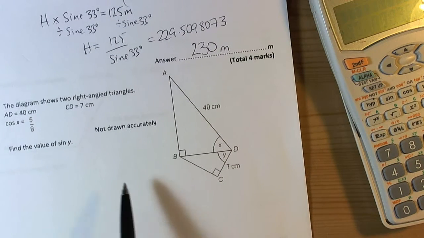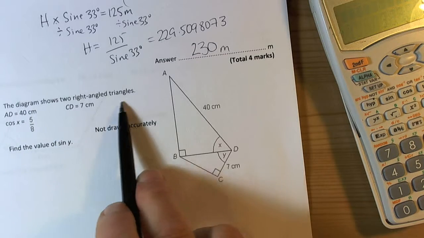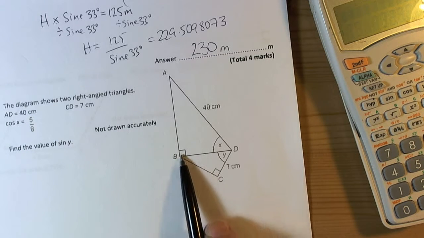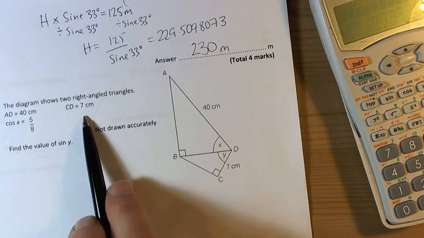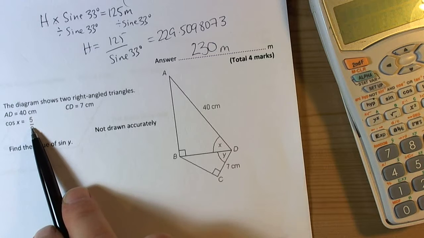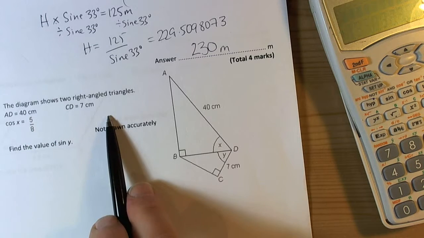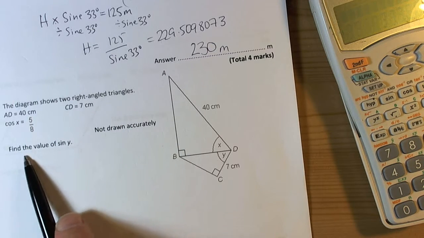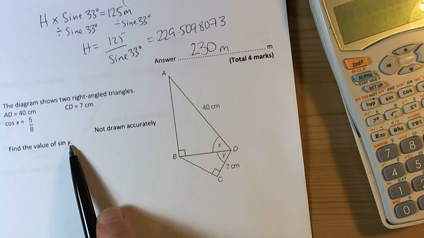Okay, so this next question, it says the diagram shows two right angled triangles. So again, we know that we should be thinking Pythagoras, trigonometry may be involved here, particularly as we see lengths. It then talks about the cosine function, so that brings in the fact that it's involving an angle. So we're going to trigonometry, and it's asking us to find the value of the sine of y.